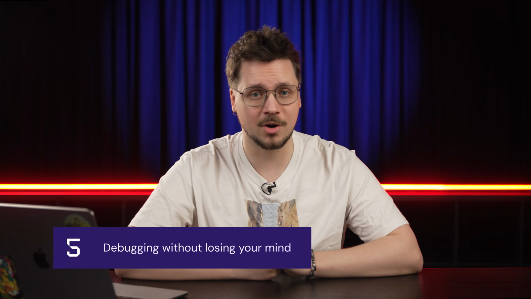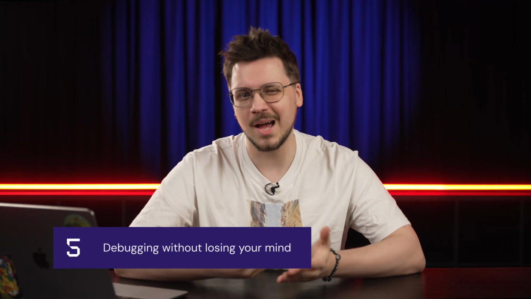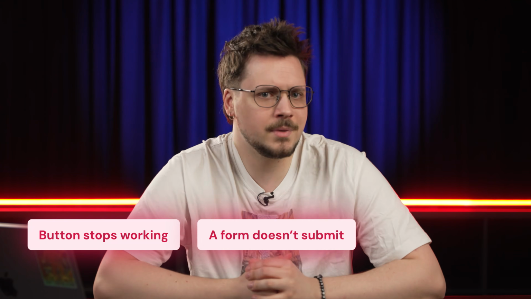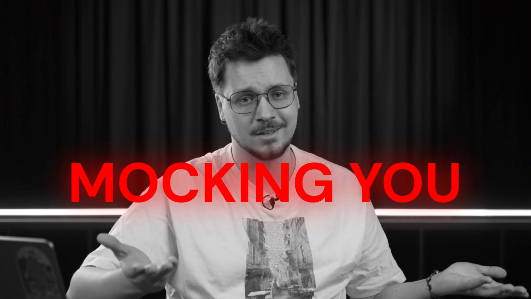Something that I've come across a lot with vibe coding is what happens when the web app breaks. When a button stops working, a form doesn't submit, or a page won't load, and suddenly your app feels like it's mocking you. Well, the first thing you do is take a deep breath and don't panic. Seriously, don't hit the nuclear button and wipe half of your project out of frustration. Stay calm. Everybody stay calm.